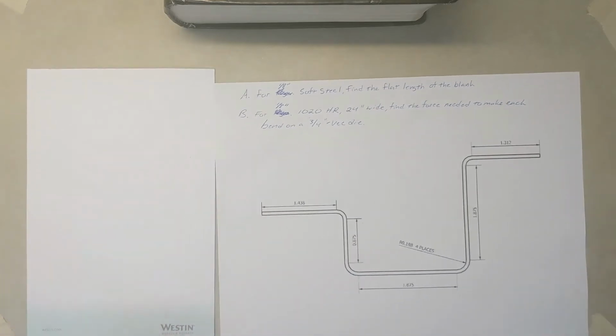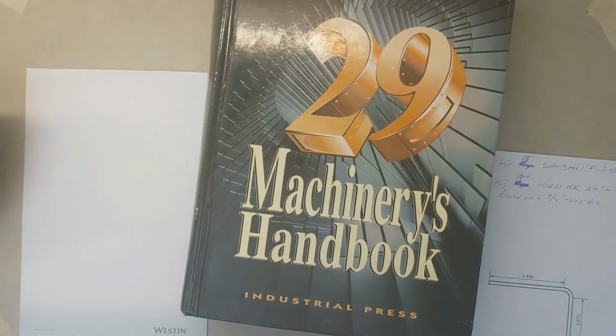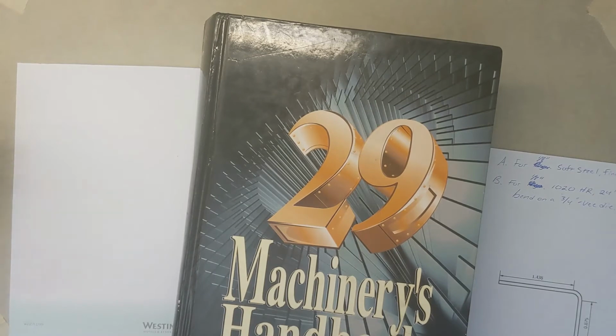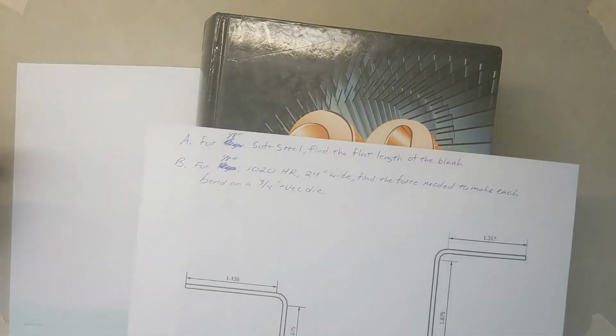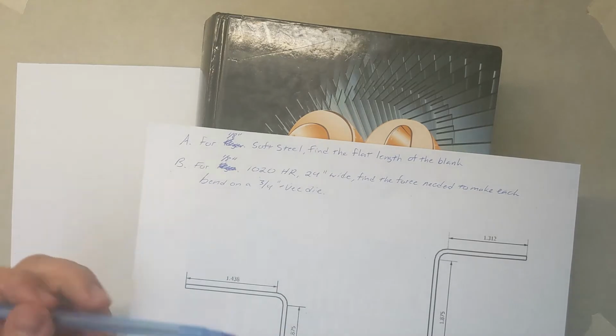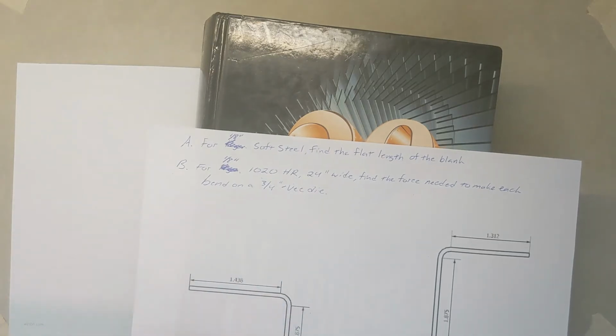And this is actually a pretty simple question. The challenge for you may just come in being familiar with using Machinery's Handbook, which is how we're going to find all the information we need here. So we'll start with the first question, which is finding the flat length of the blank. Now really the obvious part here is all the straight lengths are already called out for us. So what we need to find is what is the bend allowance here for these 4 bends.